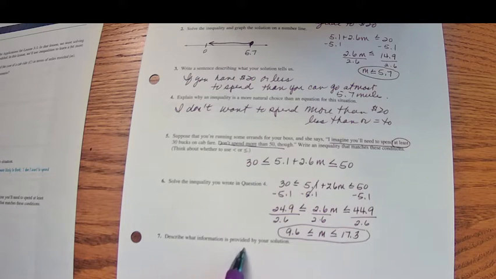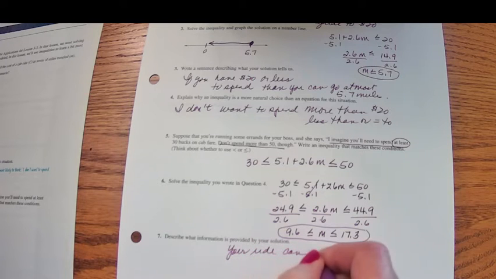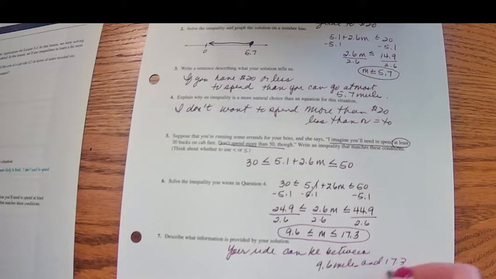So describe the information you provided. If you're allowed to spend between $30 and $50, your ride can be between 9.6 miles and 17.3 miles.